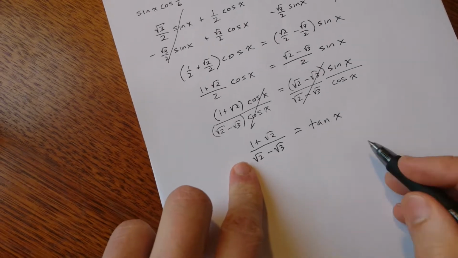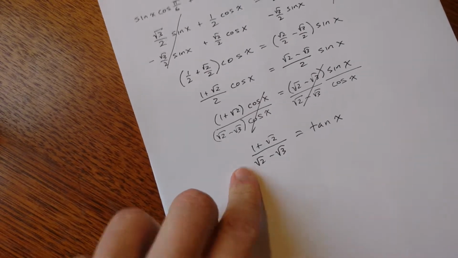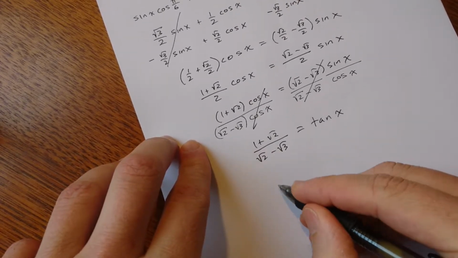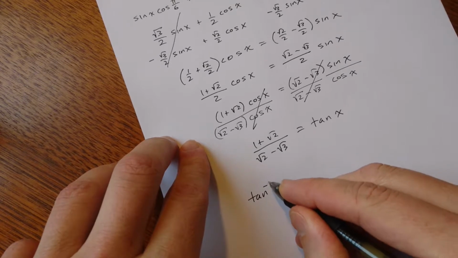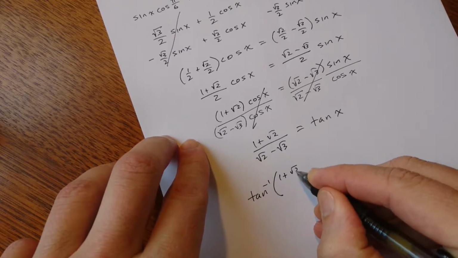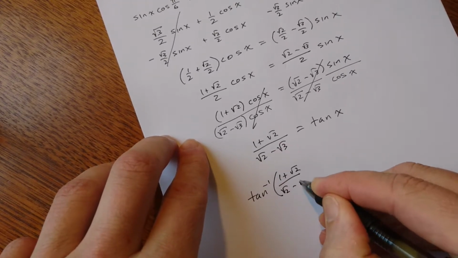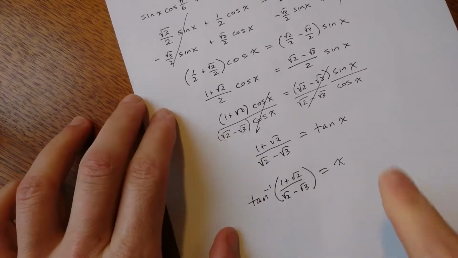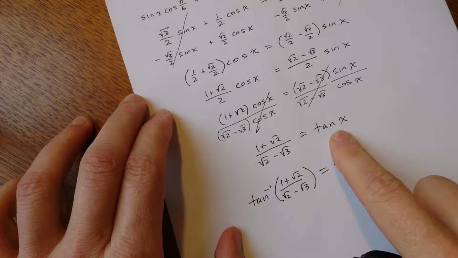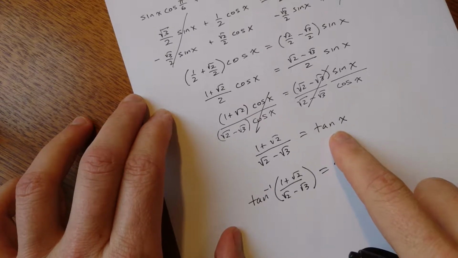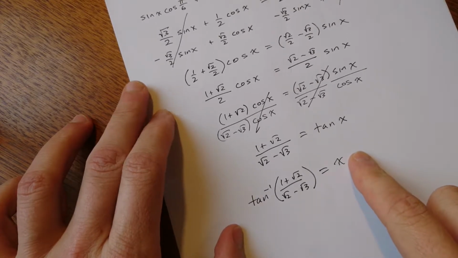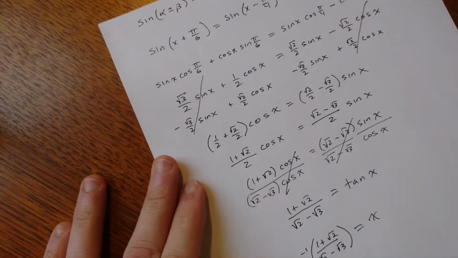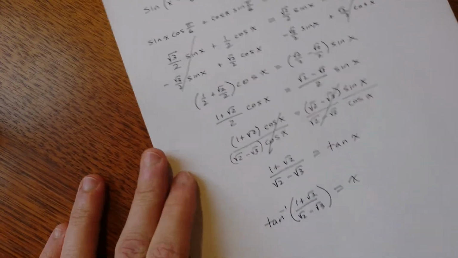But we've got tangent of x equal to some number. We can undo that using the inverse tangent. So I'll take the inverse tangent of both sides. And over here, we're just left with x. Part of the reason for that is we know that inverse tangent gives us angles between negative pi over 2 and pi over 2, which is where we're looking for x. So the result is going to be the x we were looking for.